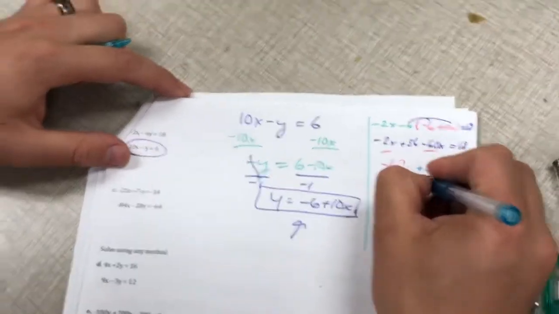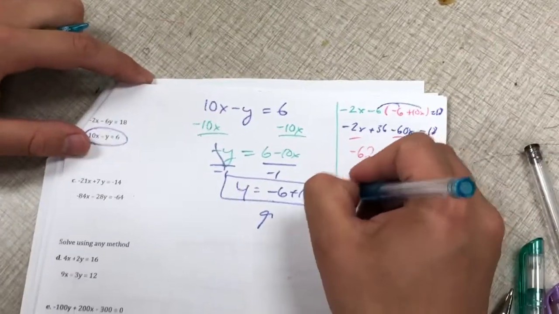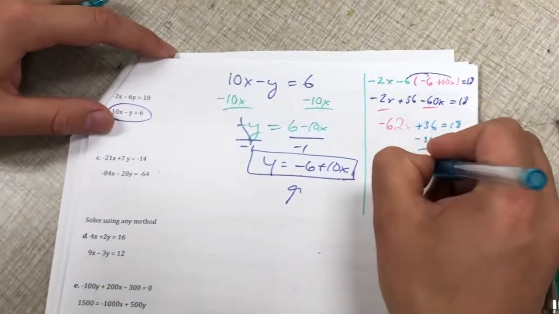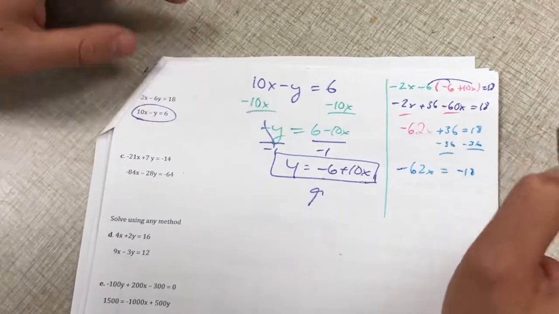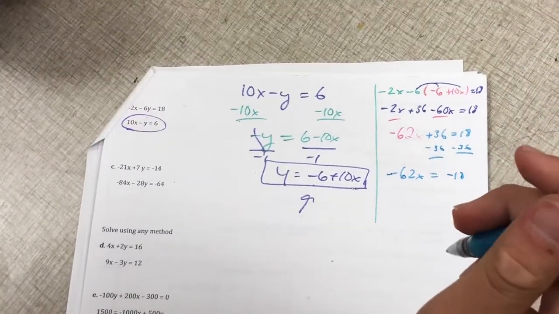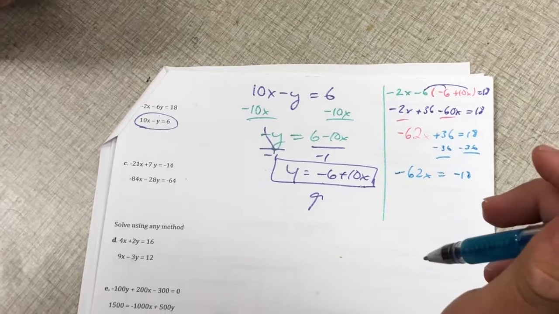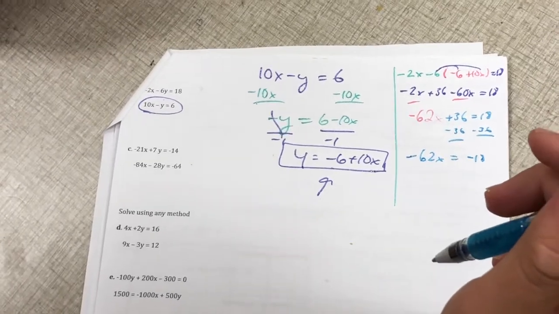18. We're going to subtract 36 on both sides. We're going to get negative 62x equals negative 18. Oh, my goodness. This is going to be messy. Did I do something wrong? No.